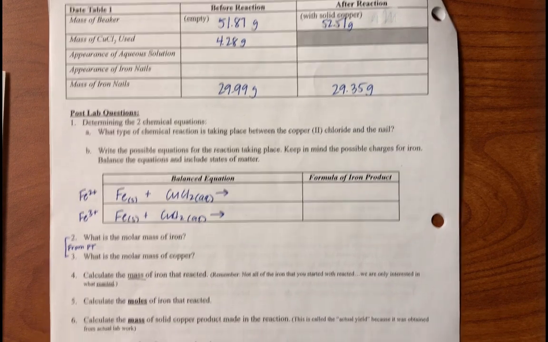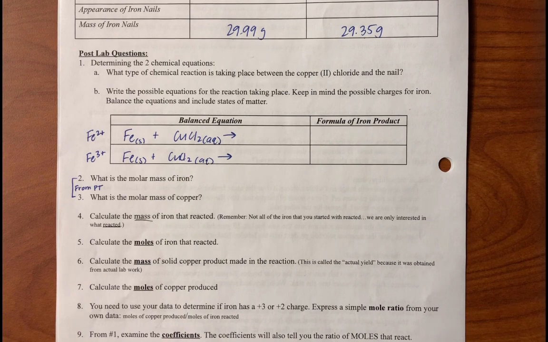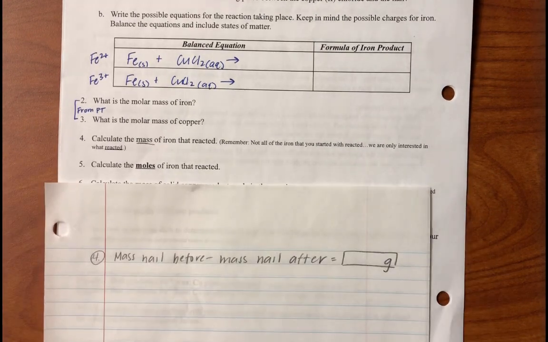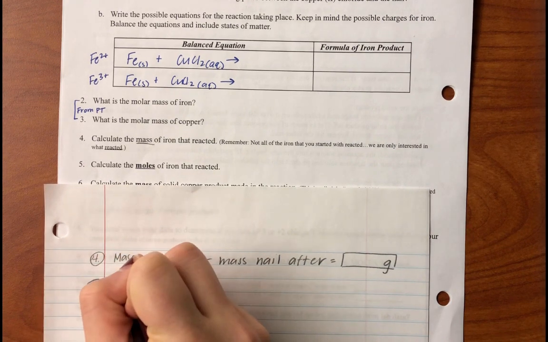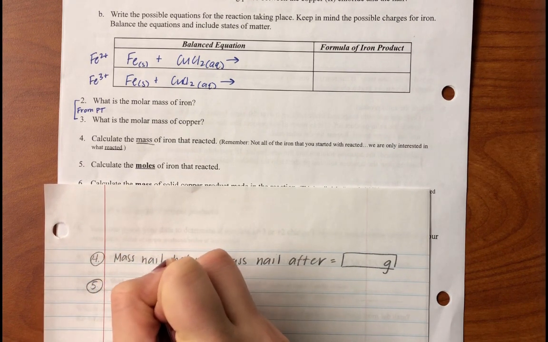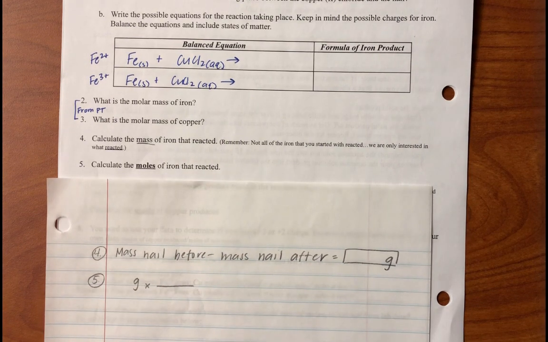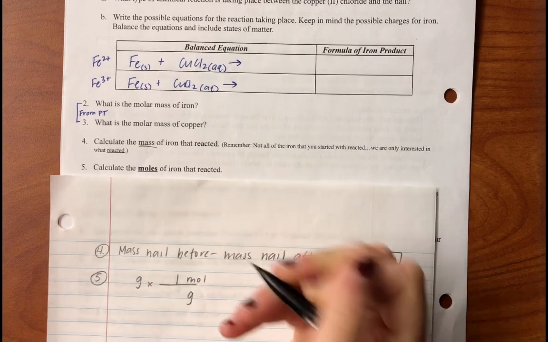Then question 5 says calculate the moles of iron that reacted. So all we're going to be doing in question 5 is taking our value from question 4. I'm just going to put my grams here. We're just going to take our value from question 4 and go to moles. So think about how we go from grams to moles.